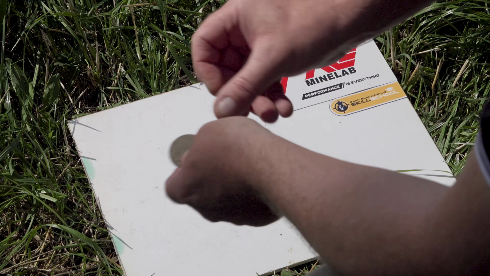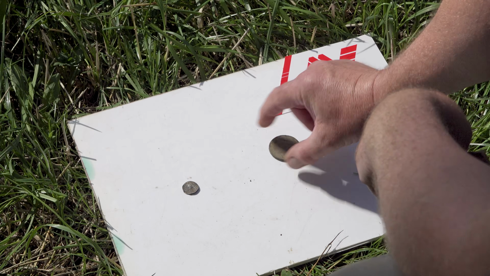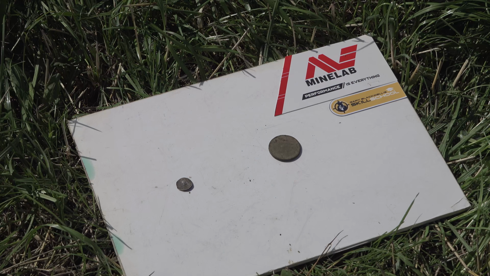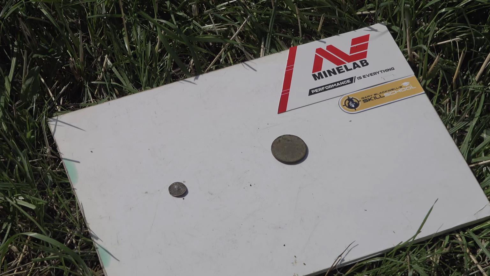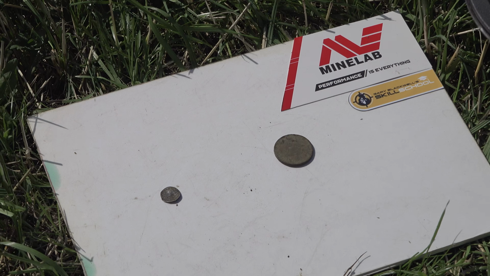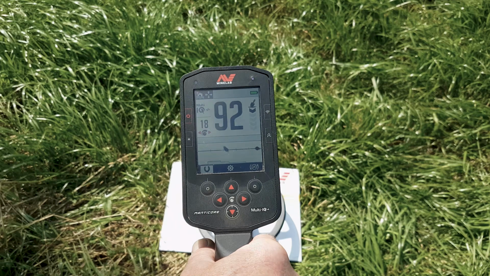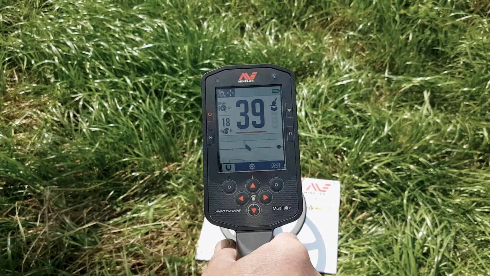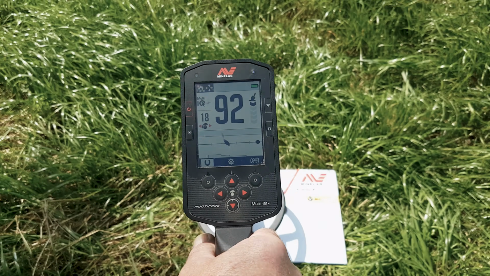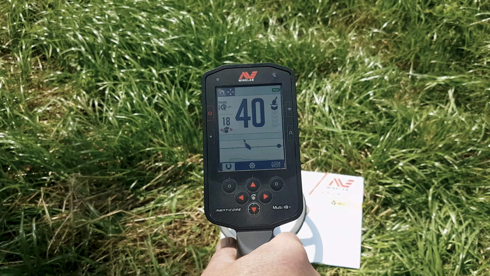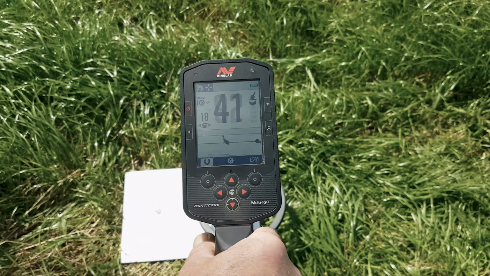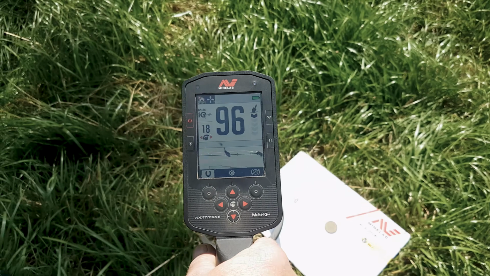Okay, what about two coins with two different values? So we've got a big high conductor and we've got a low to mid conductor. Clearly see on the screen we have two tones.